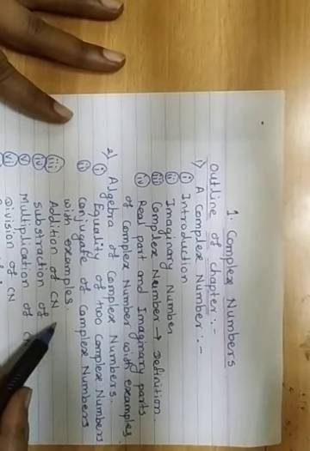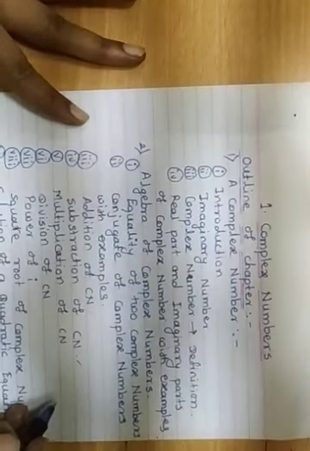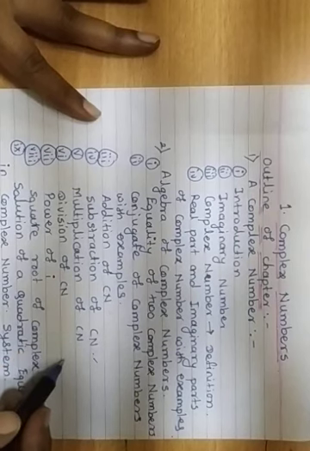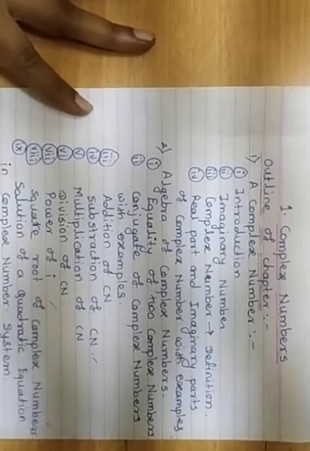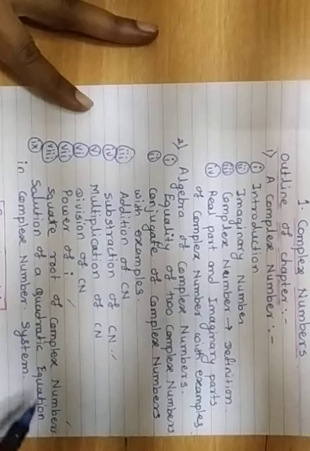Next, we took addition, subtraction, multiplication and division of complex numbers, powers of i, and square root of a complex number, also with examples.